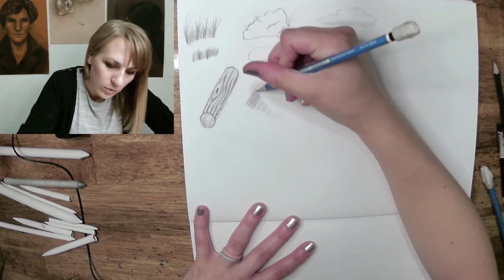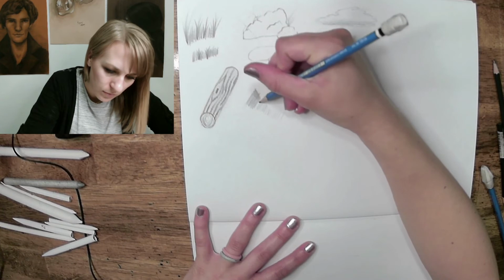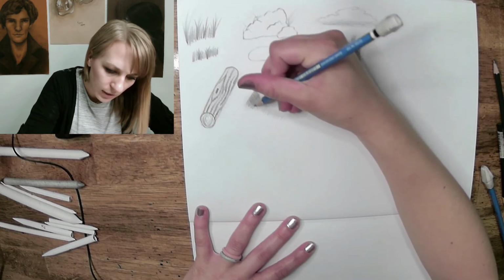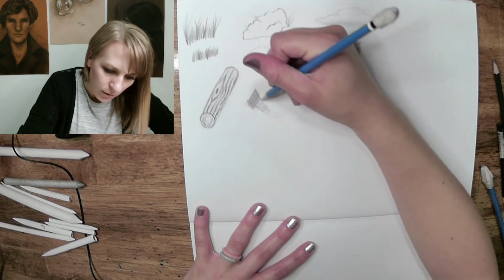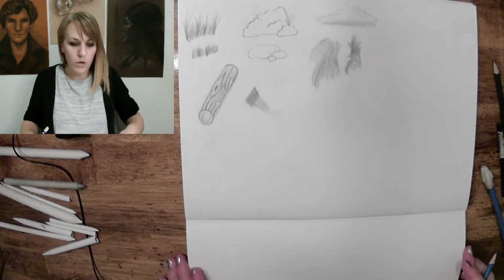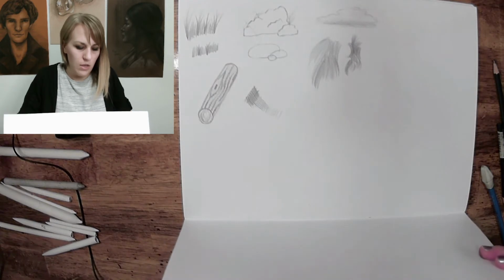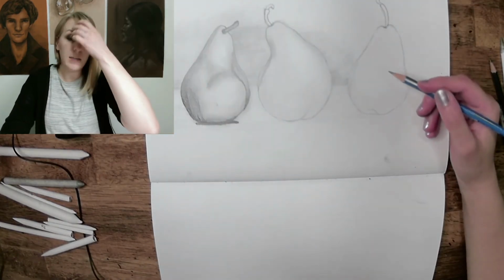Cross-hatching is when I go back over those lines with my pencil to create even darker depths. Again, the closer together they are, the darker the area will appear. So we're going to go ahead and do a little bit of that. We're going to start with this pear right here.